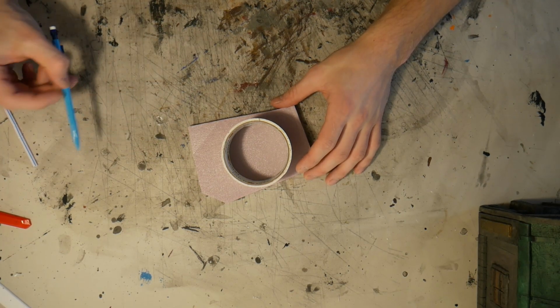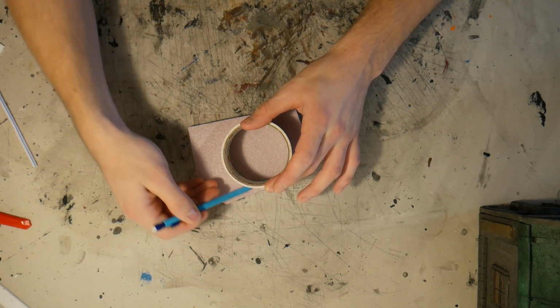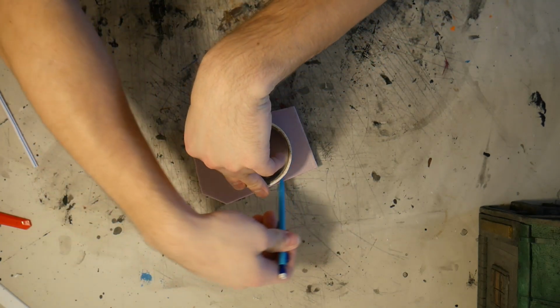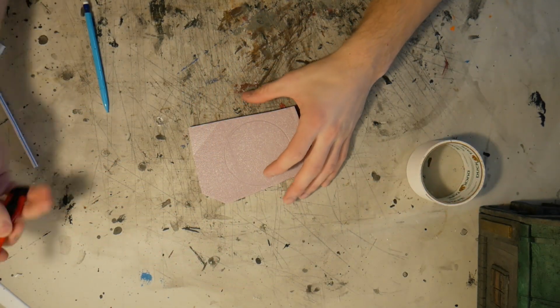We're going to need a roll of duct tape. With this roll of duct tape, you're going to trace it around a piece of styrofoam. Once you're done with that, we're going to cut out a piece of styrofoam.